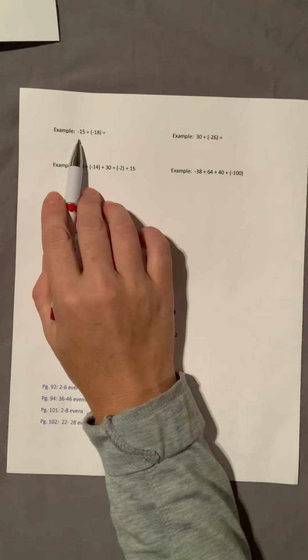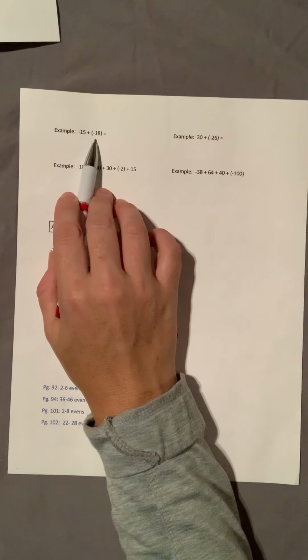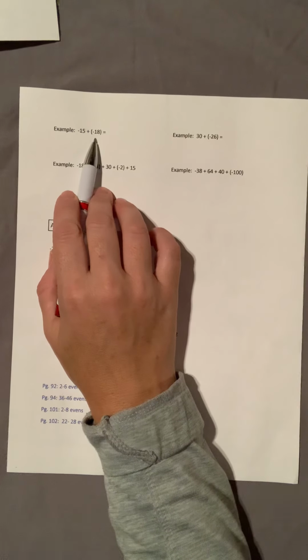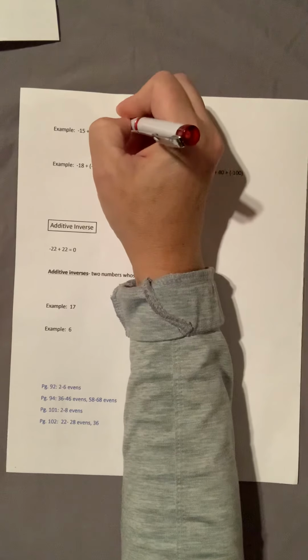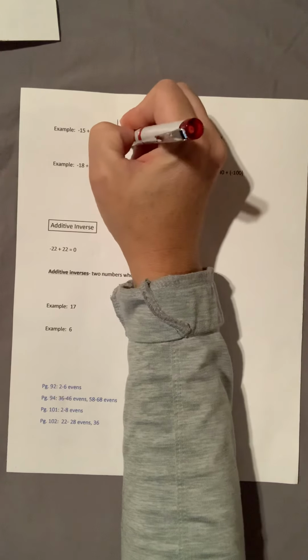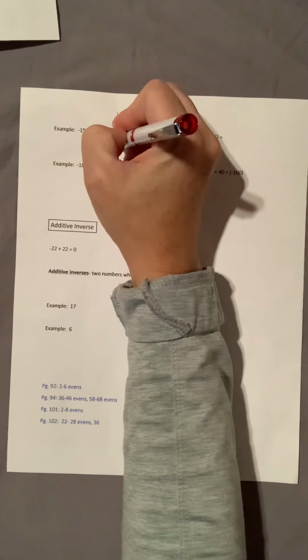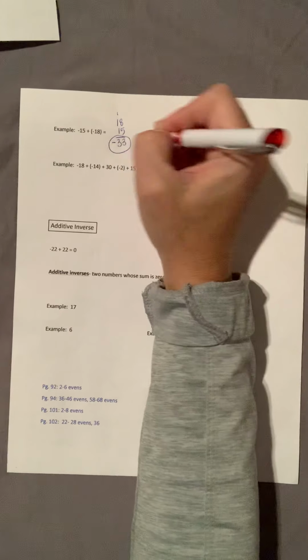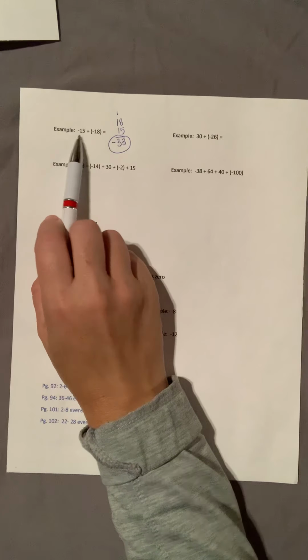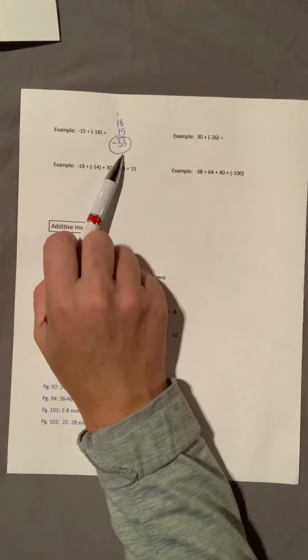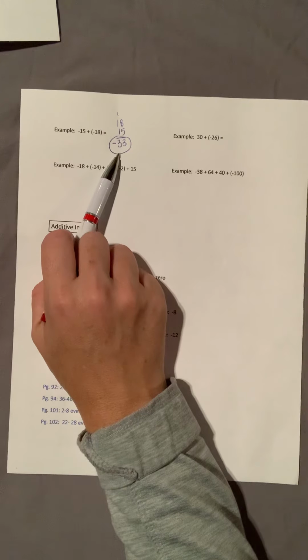Right here I have a negative adding another negative. So if I go off of my rules on the previous page, it's two negatives, and when you have two negatives, you add. And your answer is negative. Or think I'm in debt $15, I owe somebody $18, I have a total debt of $33.